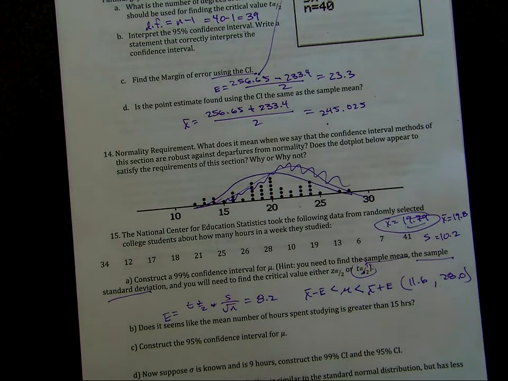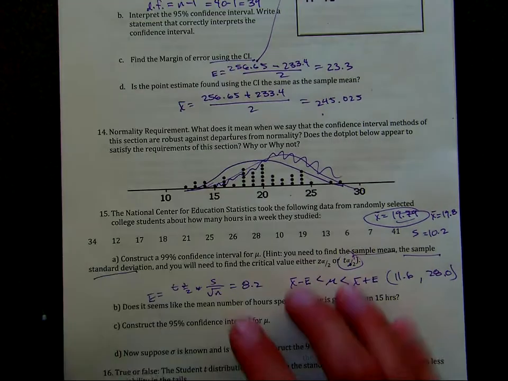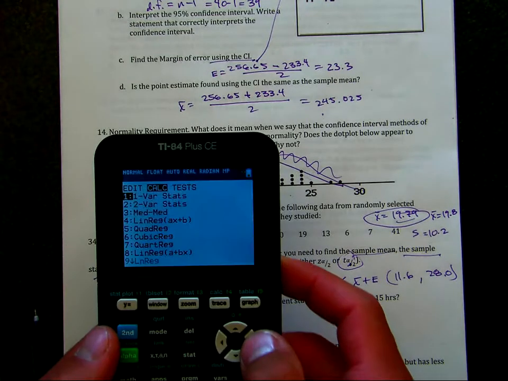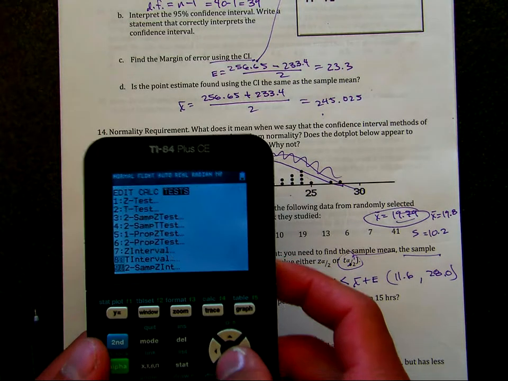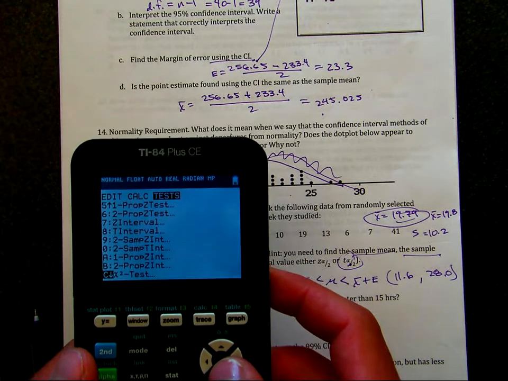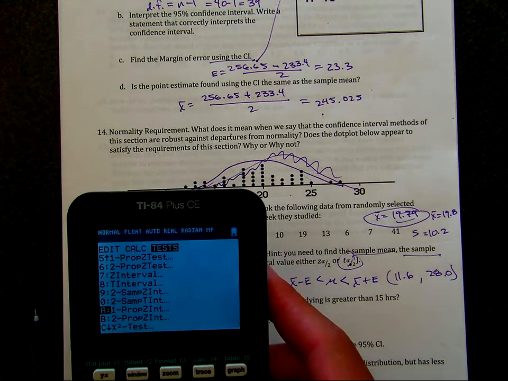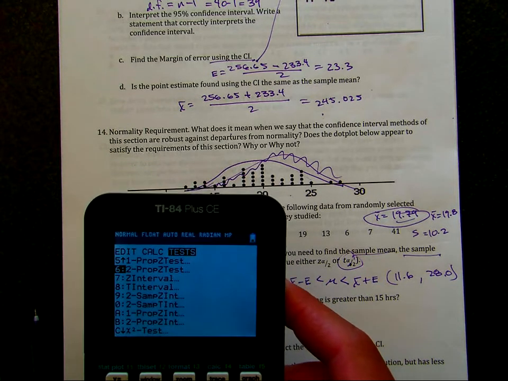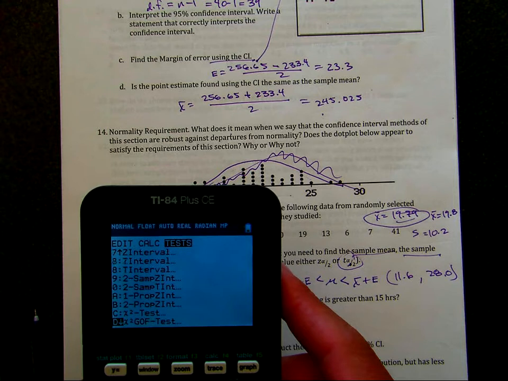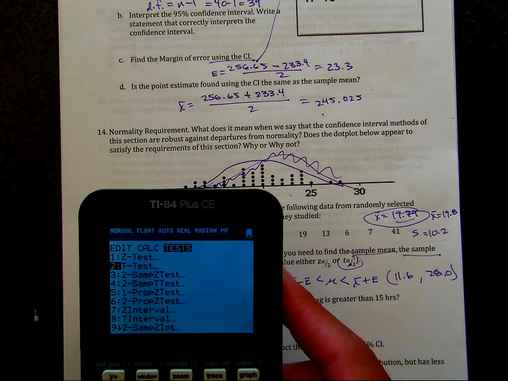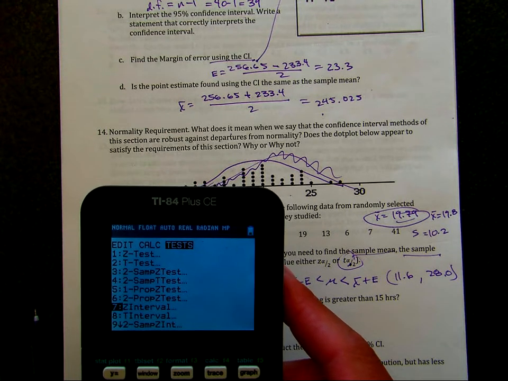So if you go to Stat and you go over to Tests, you can do an interval, but notice that we did not use the normal distribution. It's a T interval actually. So let's see. T Interval. Perfect. We can use the stats, which is right from that.